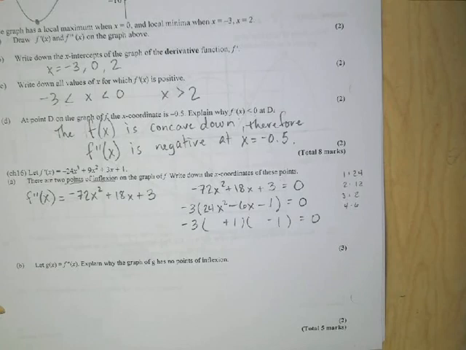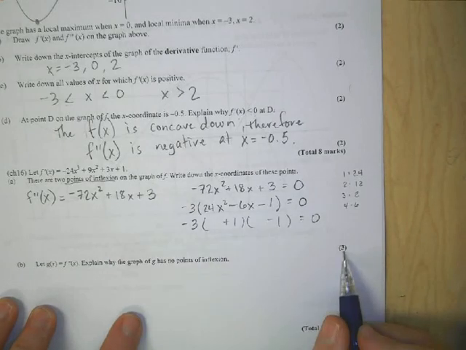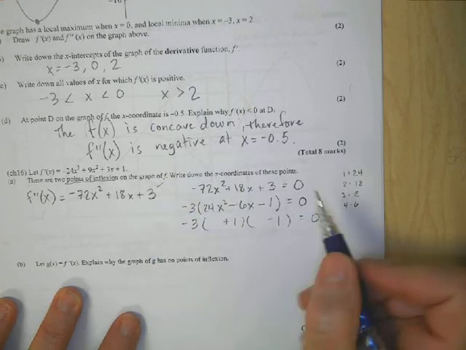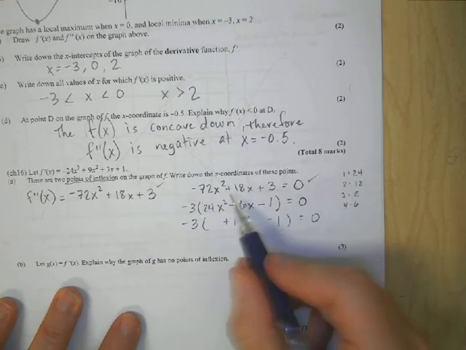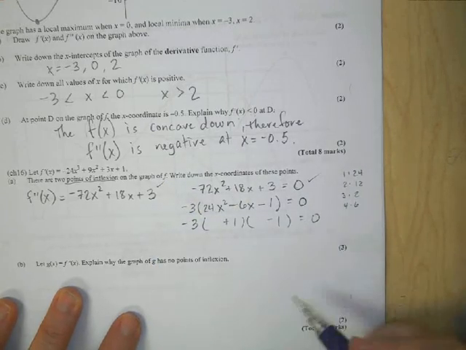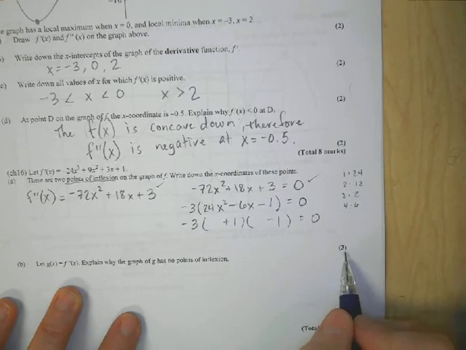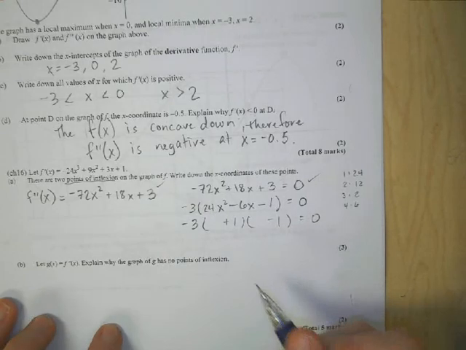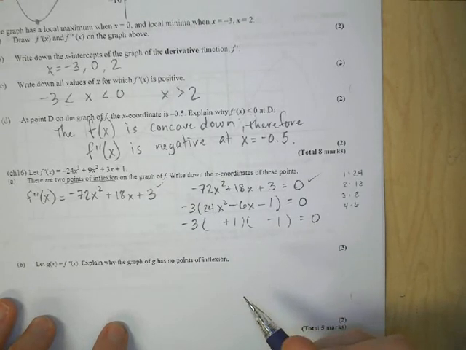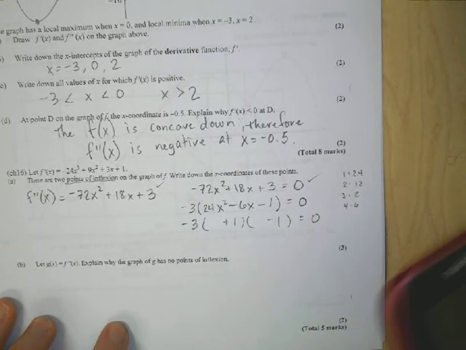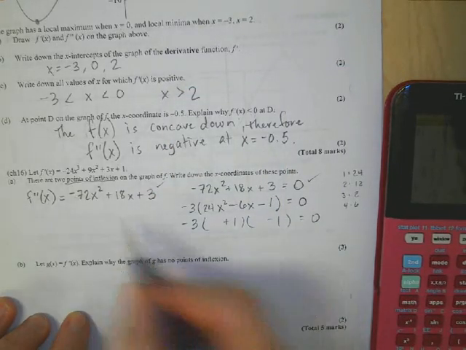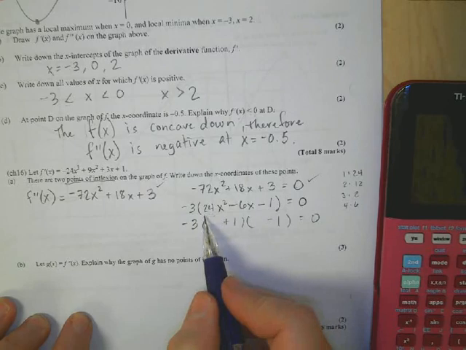So noticing that this is only 3 points, this is 1 point right here, setting it equal to 0 and recognizing I have to solve for x would be the second point, and the third point would be actually finding the x-coordinates. So I could use the quadratic formula, or I could just use my graphing calculator. If I do the quadratic formula, I could do it with the original equation, or with just this part right here.